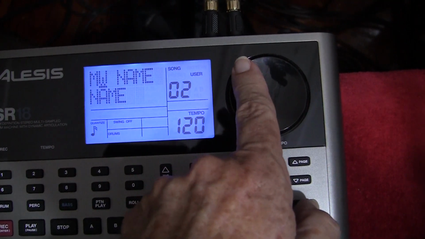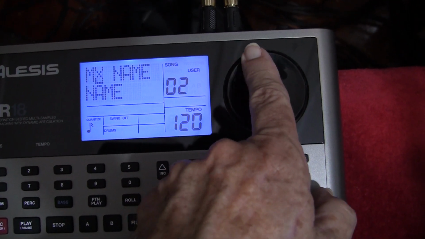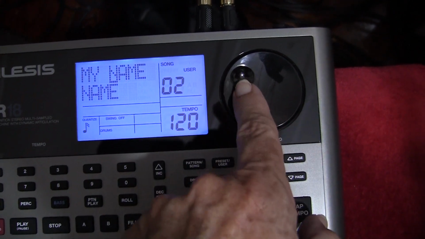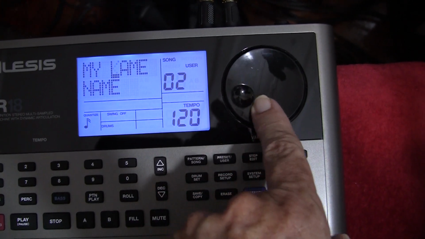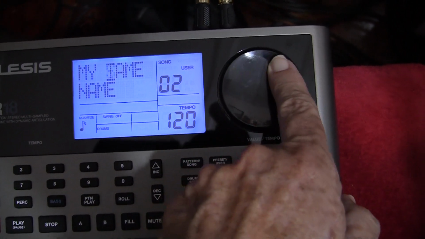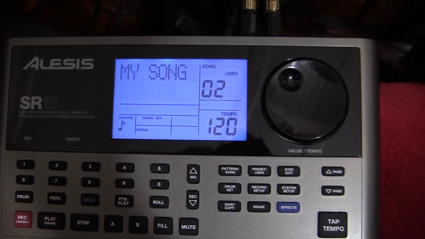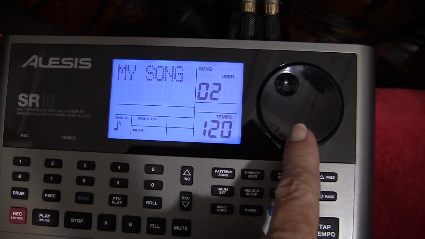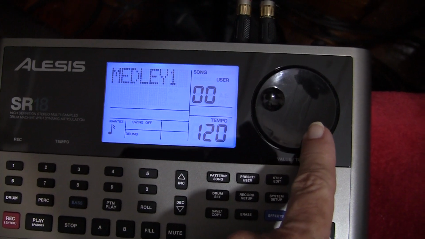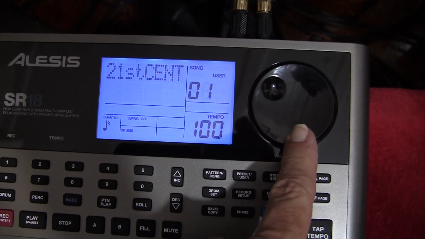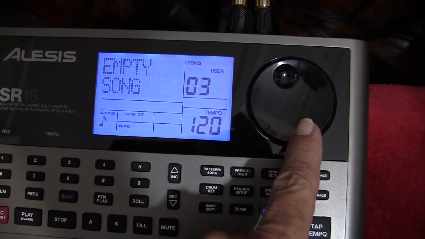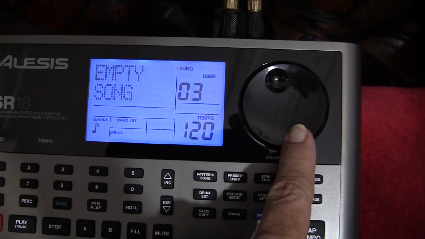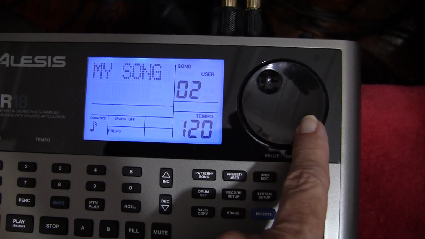Well, let's call it My Song. You can call it whatever you want. Then just press the record setup button again and you're done. And it remembers it. See, there we go. Medley 1, 21st Century, My Song. The empty song automatically changes to no name once you enter information into it.